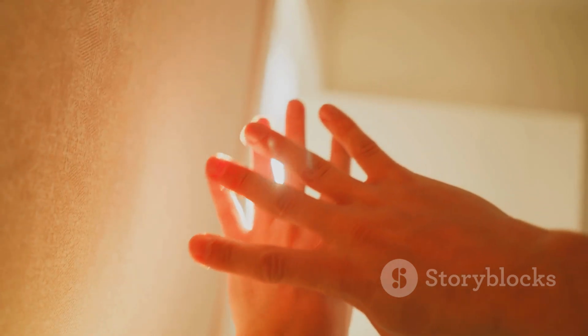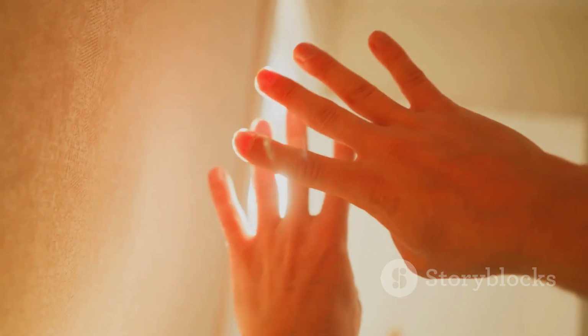By manipulating the way light is reflected, we can control its direction and focus it for various purposes.